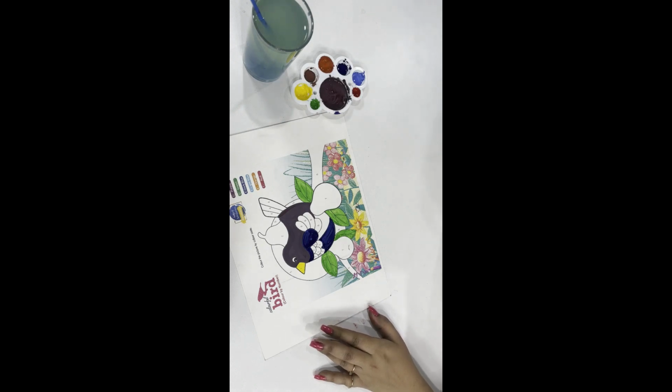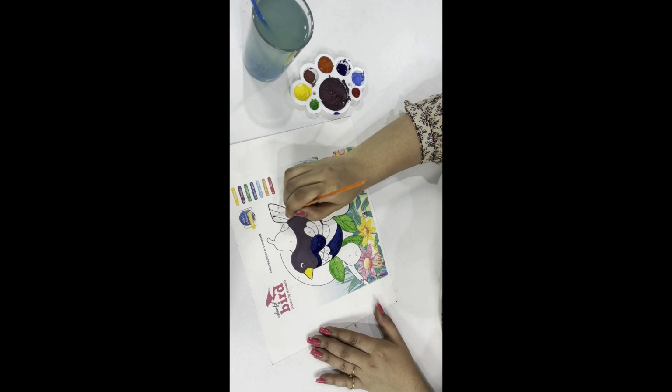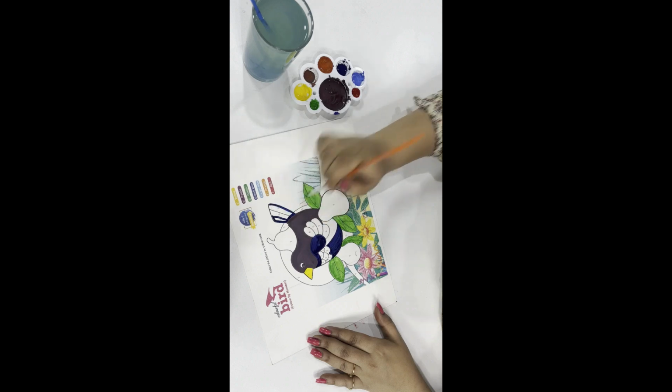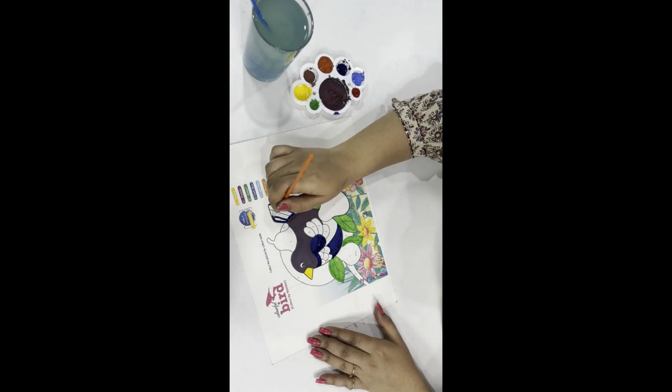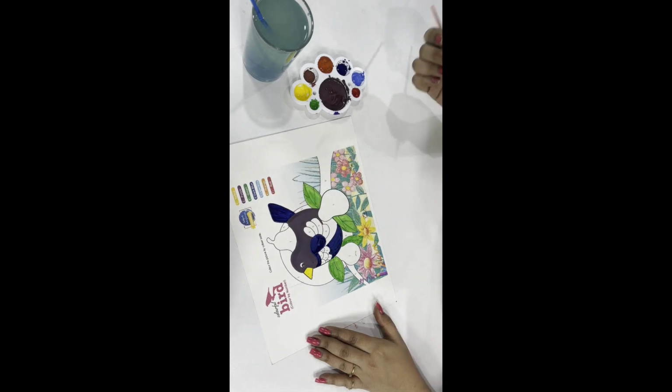Then we have light blue. Okay, we have number 4 here as well, so I'll be filling dark blue here also. Number 5.